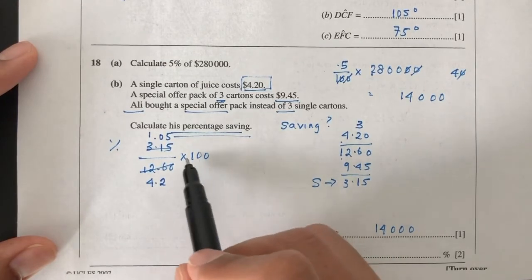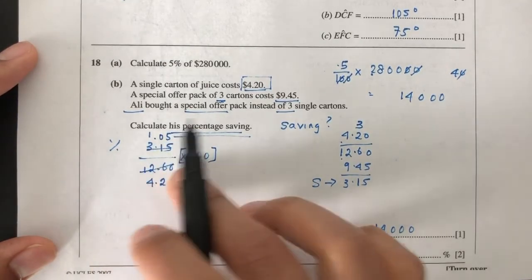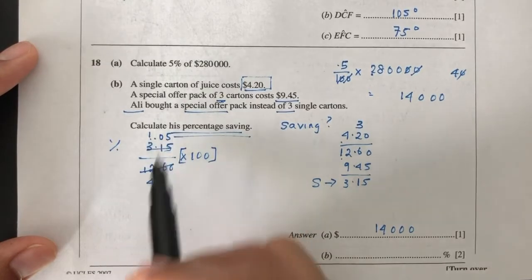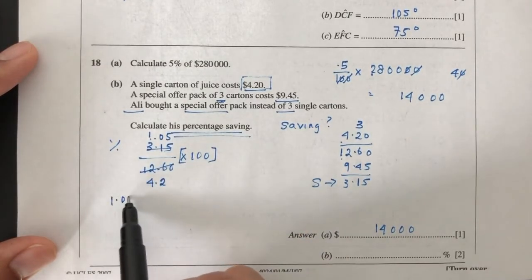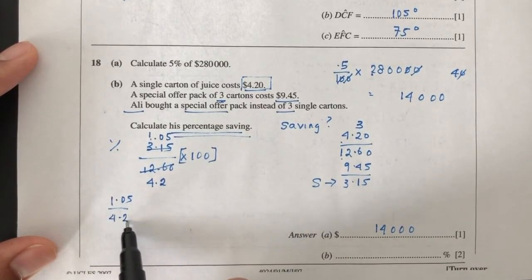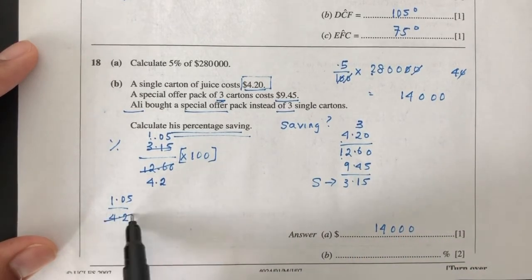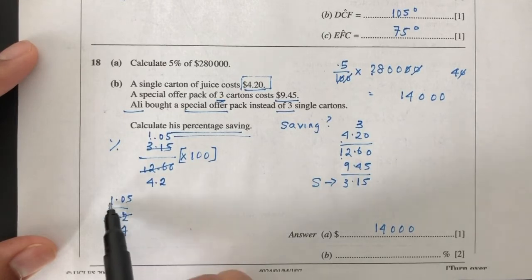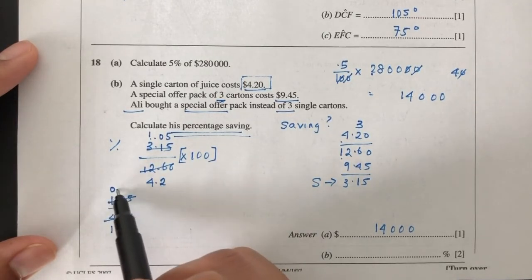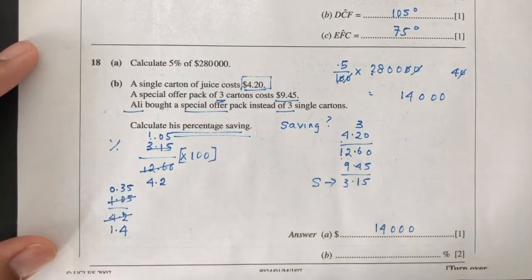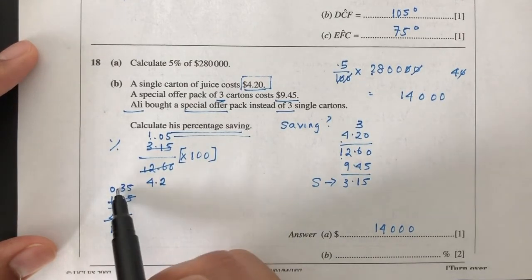So let's put this one aside for now and focus on these two numbers. So 1.05 divided by 4.2. We can still divide by 3. That will be 1.4, and this will become 0.35. Now if you move 1 zero, we have to move 1 here as well.